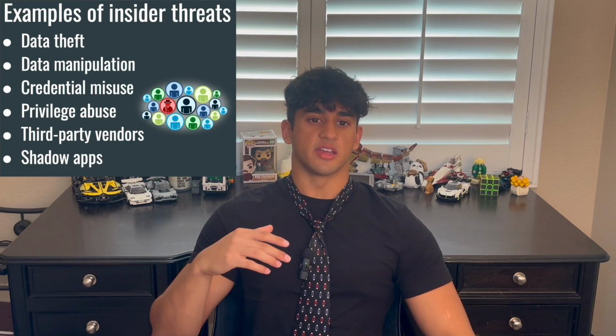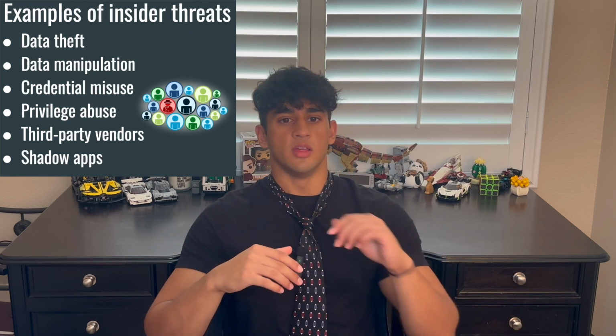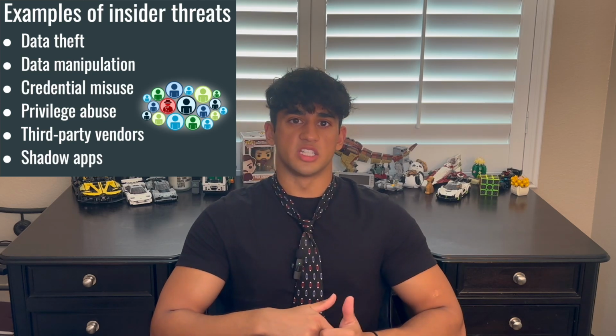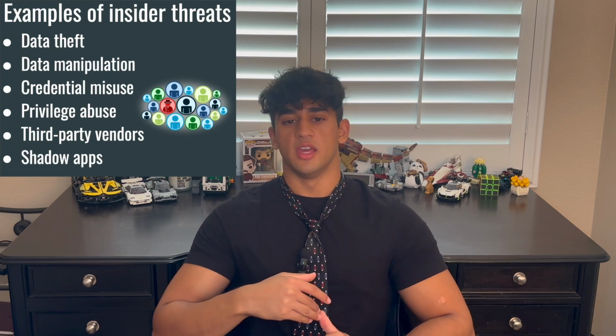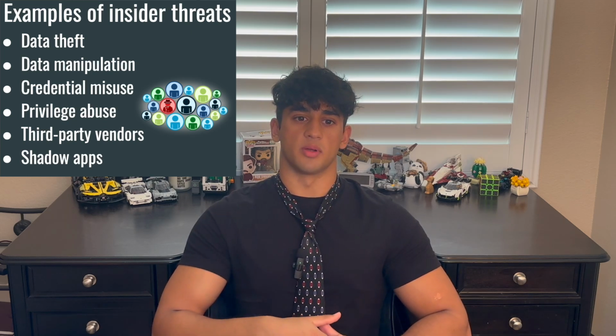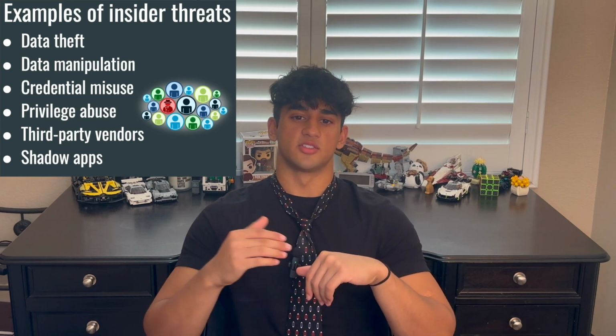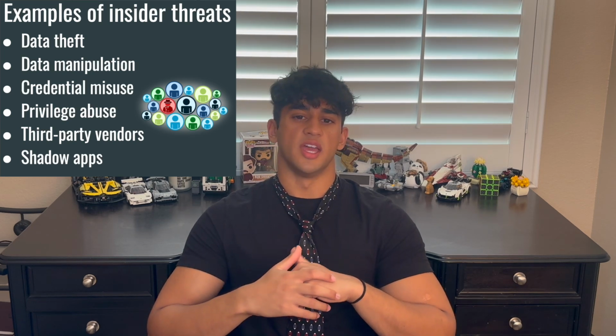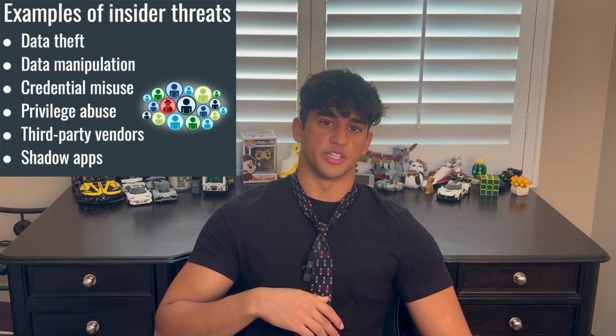So data can also be manipulated from the inside. So deleting or altering critical data can cause financial loss, operation disruptions, or reputation damage. And this can be harmful if it affects a core business's processes or customer records or privacy. Credential misuse happens when login credentials are shared with unauthorized users, whether it's intentional or unintentional, and it can grant unauthorized users access to sensitive areas of the software application, and this can lead to data access and potential breaches.